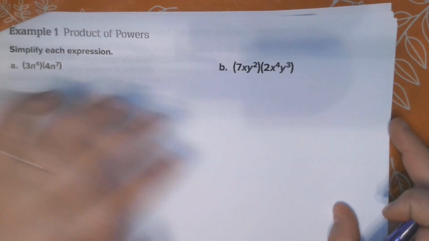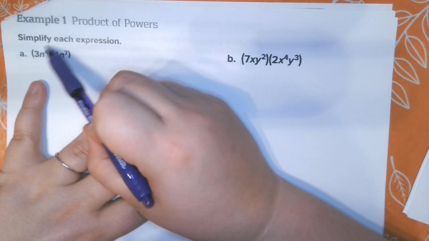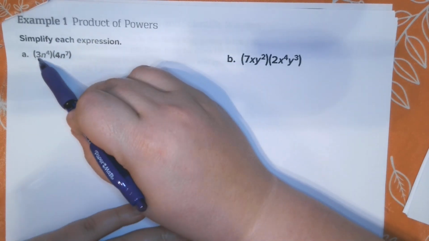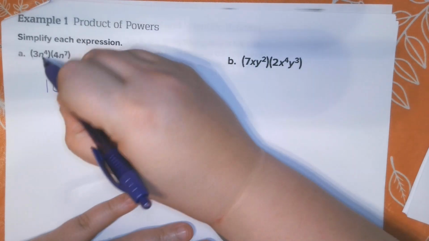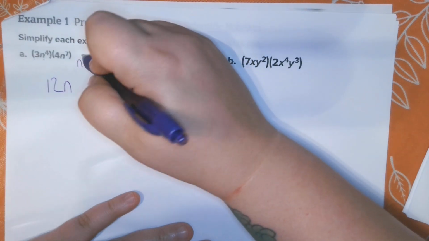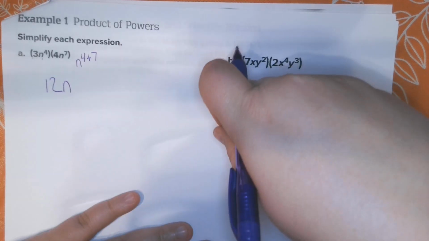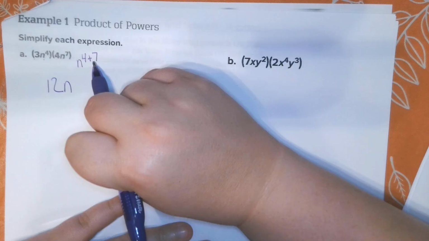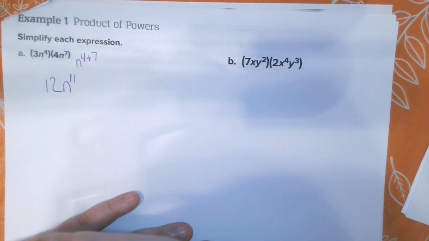I'm prepared. Example 1. So this is a multiplication problem, but I'm multiplying numbers and variables with exponents. Okay, so first I'm going to start easy. 3 times 4 is 12. I do that like normal. But when I do n to the 4th times n to the 7th, I'm going to keep my n, but this is going to be 4 plus 7. When you multiply exponents, you add. I know that sounds confusing, but when you multiply exponents, you add them. So 7, 8, 9, 10, 11. This is n to the 11th. 12n to the 11th. That's how that works.